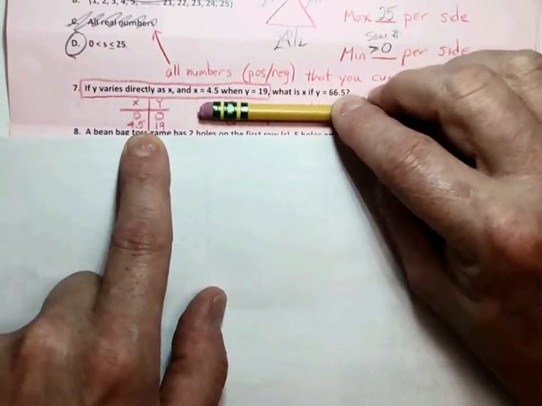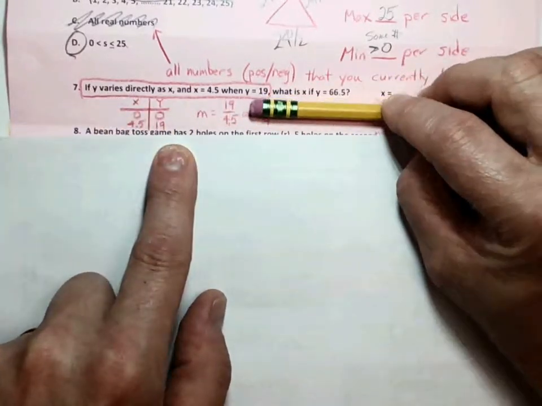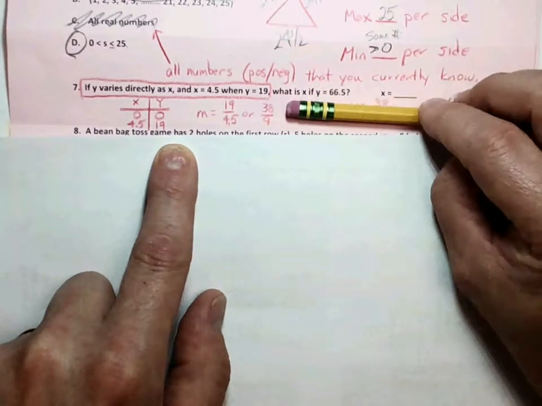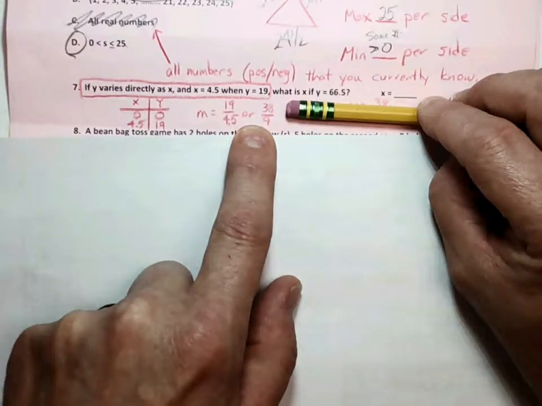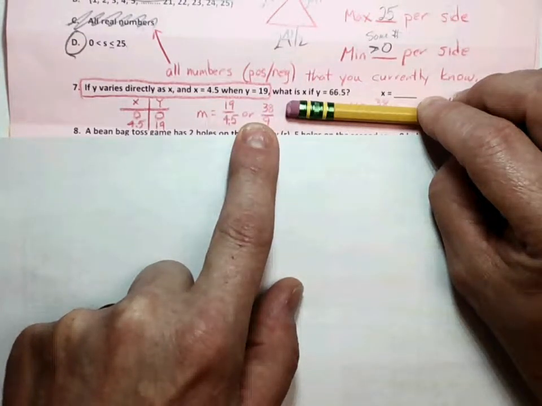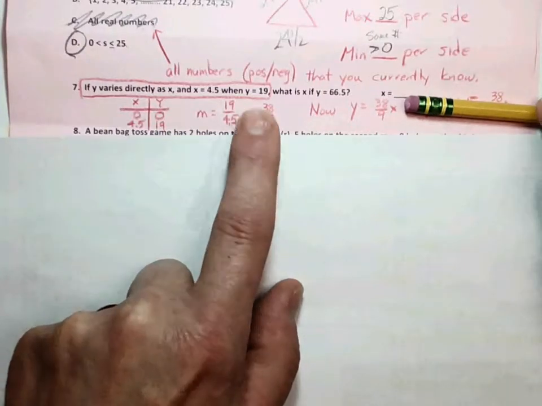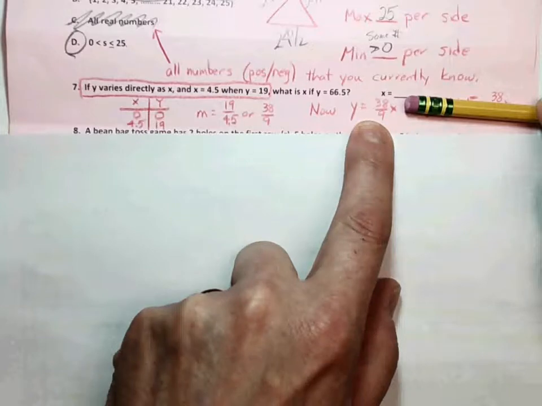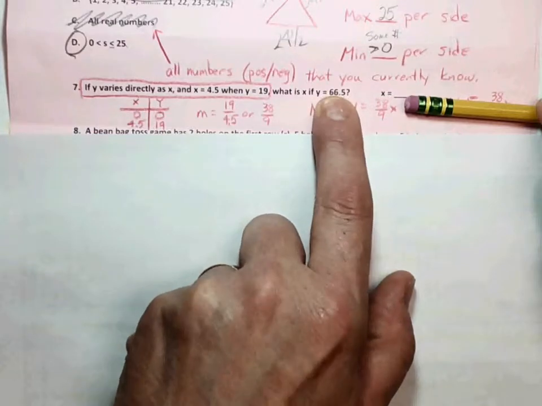What's your rate of change? Delta y over delta x. It's 19 over 4.5. Pick up your calculator and hit math, enter, enter, and you get this funny rate of change, 38 over 9. What do we do with our slope or rate of change? We write an equation. So now my equation, using my slope, produces this equation.